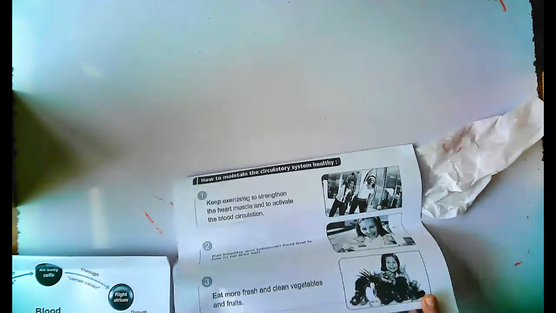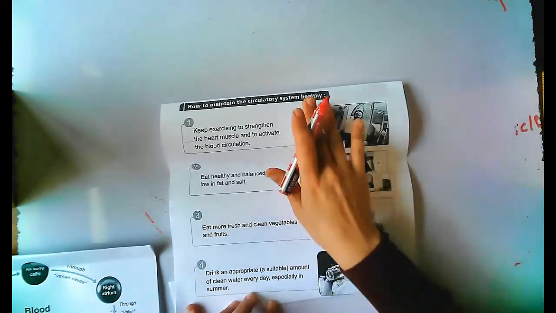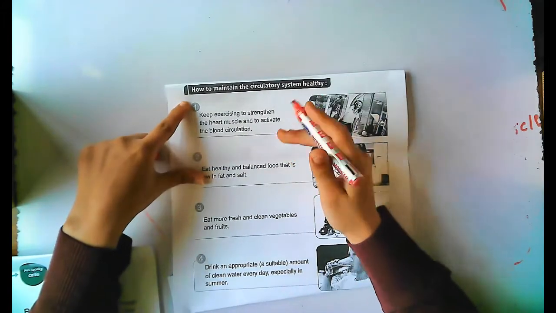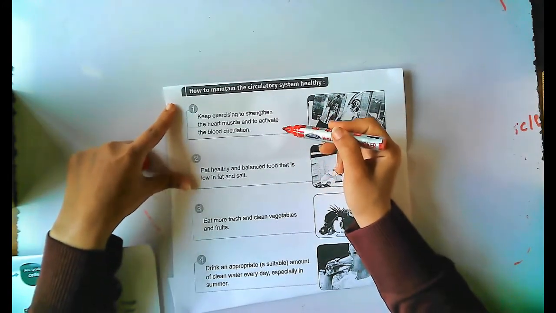Finally, you want to know how to keep the circulatory system healthy. You have to keep exercising, to strengthen the heart muscles and to activate the blood circulation.